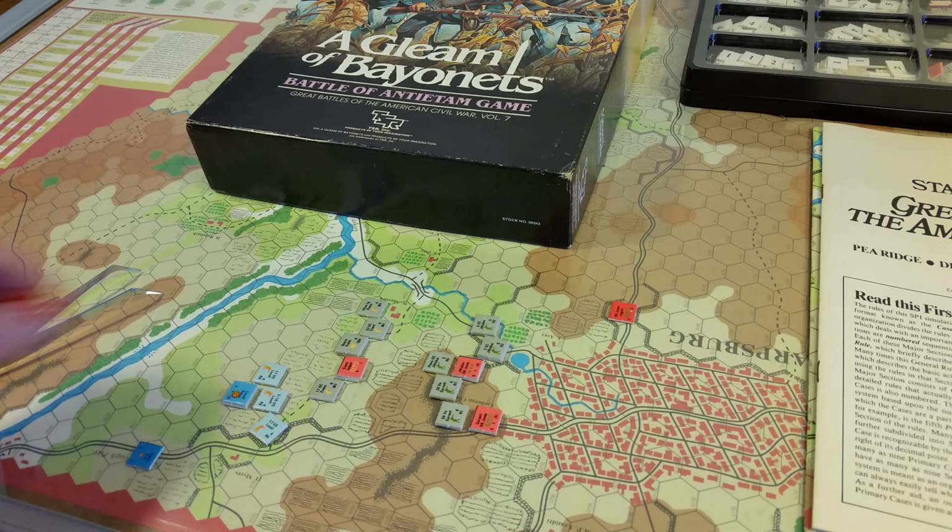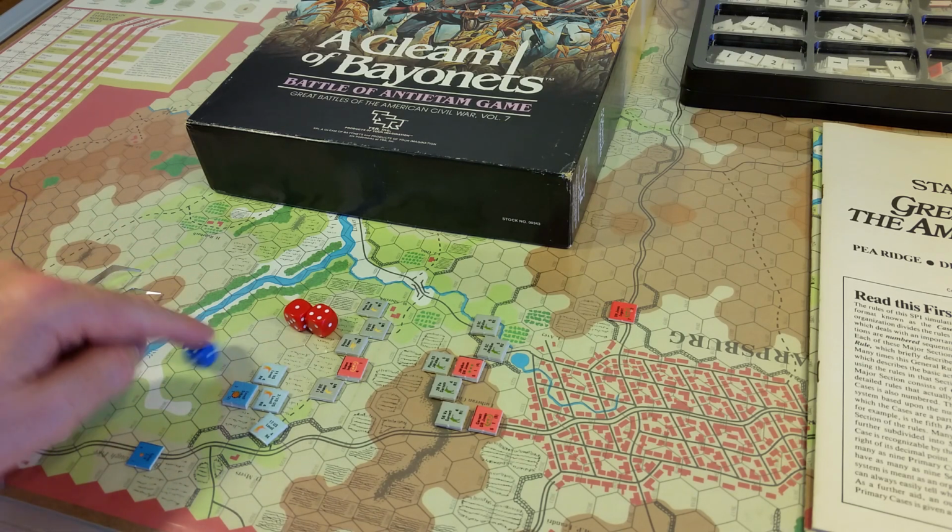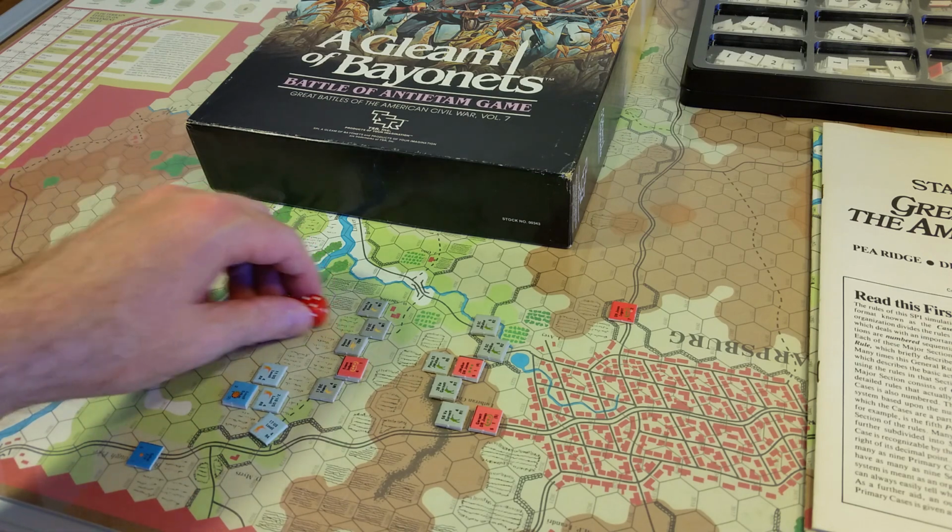Ooh. All right, so they get a 5, which is definitely something. That's an R result as well. The Union, yep, they pass. They roll a 4, which is equal to its current morale, so no effect.